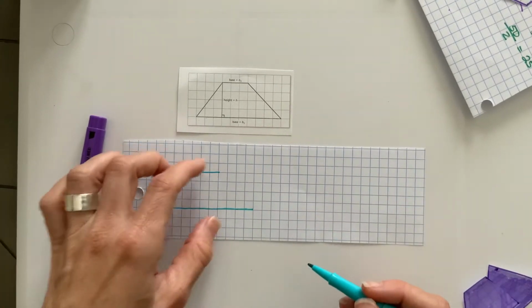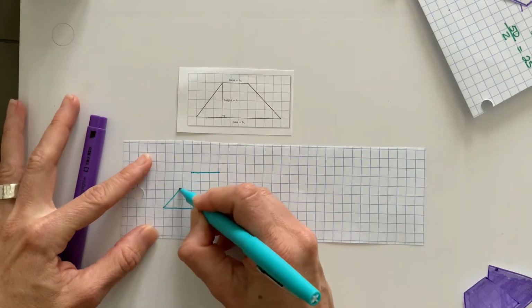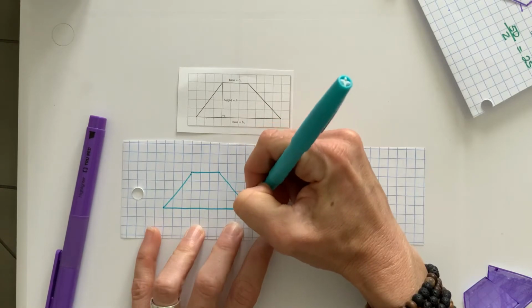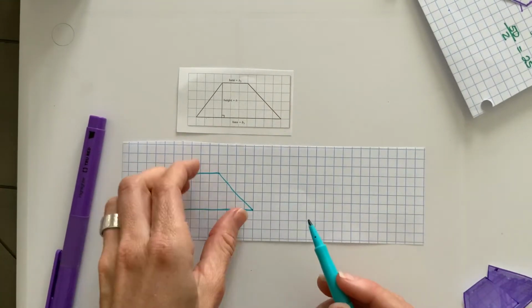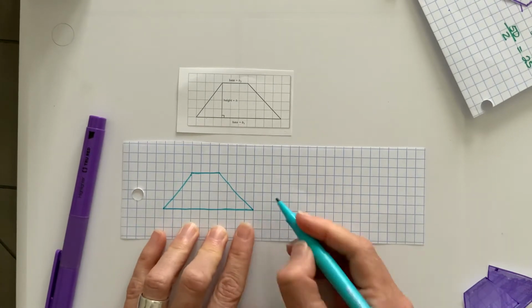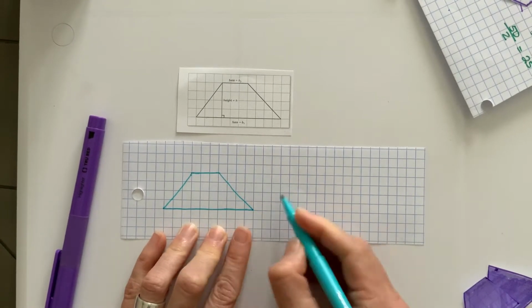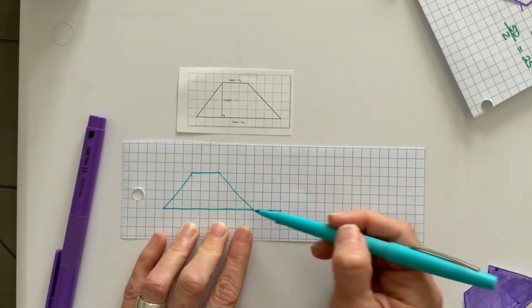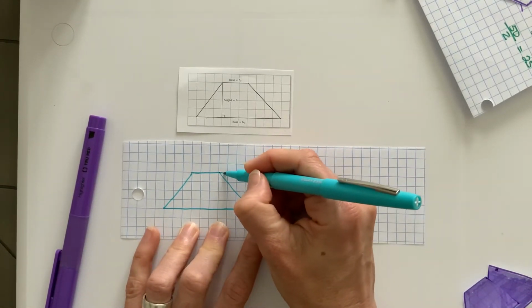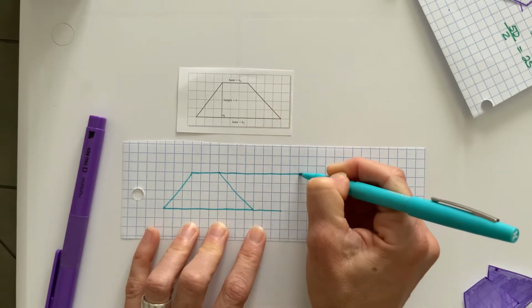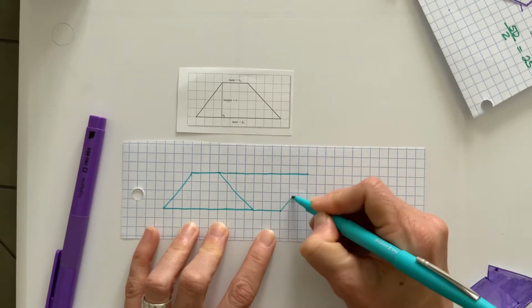Okay, so if I were to take this and copy, paste, and rotate it, this base would then be here, 1, 2, 3, and then that first base would then be on top, 1, 2, 3, 4, 5, 6, 7, 8, 9, 10, and then I can connect it there.